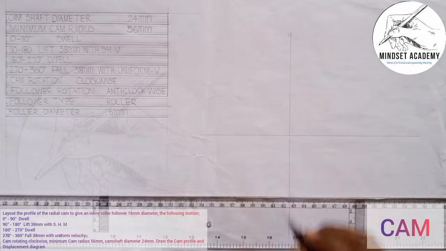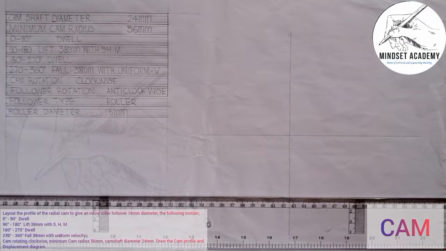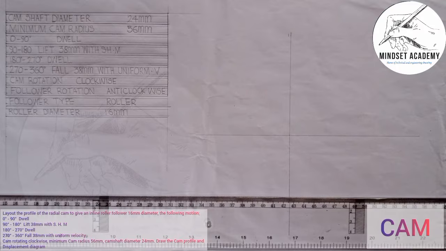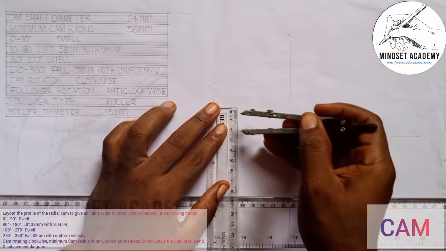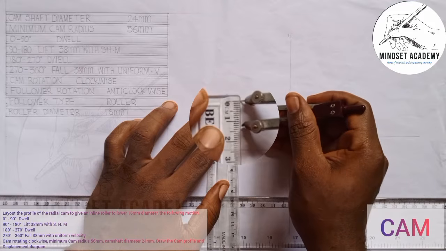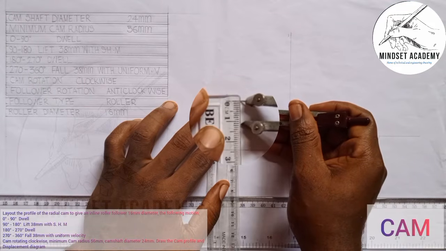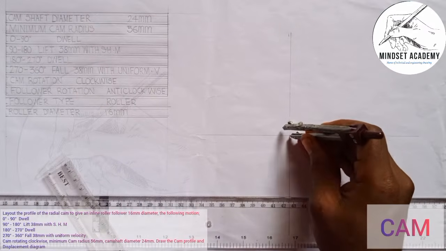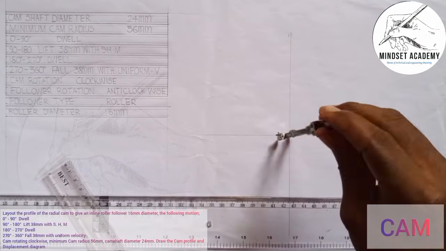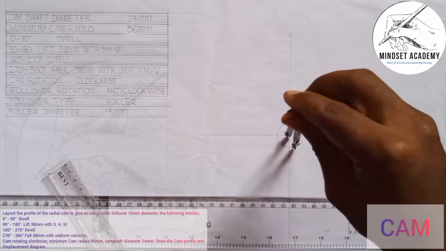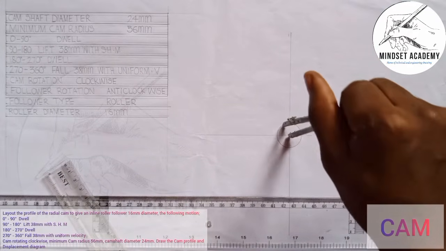So that center will be the center of your cam shaft. We're given 24 millimeter as the diameter, so you need radius. I'm going to measure half of 24, which is 12. I'll place it at that center here, and I'm going to thicken it in this manner. So this is my cam.